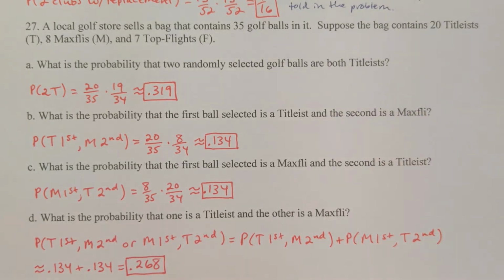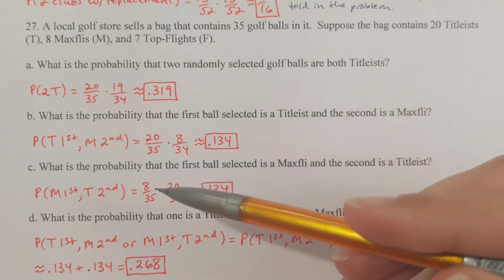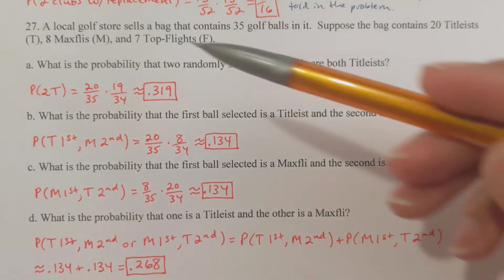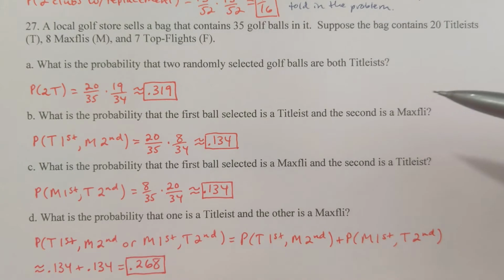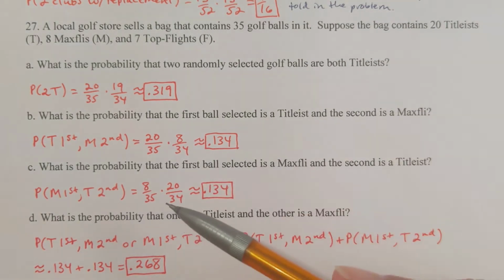Part C, what is the probability that the first ball selected is a Max Fly and the second is a Titleist? So here I've just switched the two events. Okay, so I need a Max Fly first and a Titleist second. 8 over 35 would be the probability of getting a Max Fly.